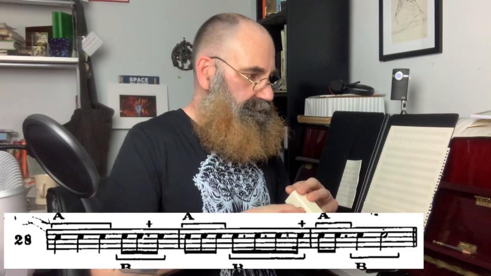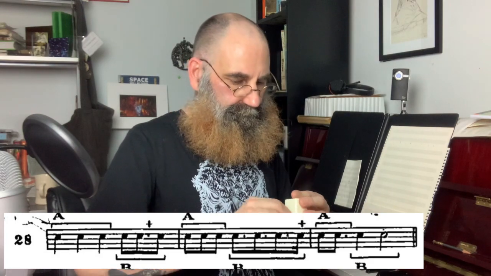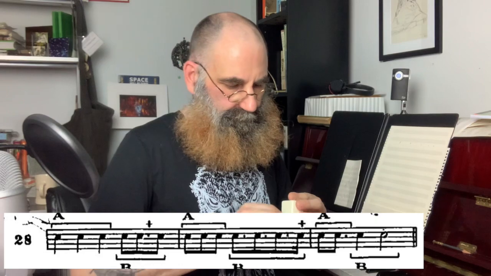You see, he's notated this without a clef, so I'm just going to assume that it's a treble clef. Let's say that's our 16th note.